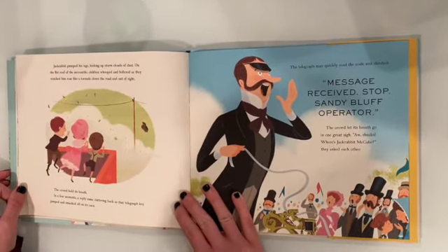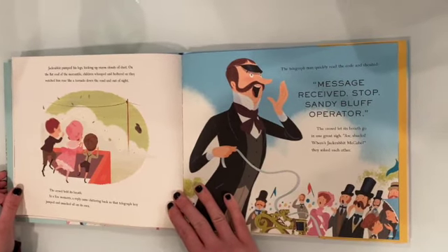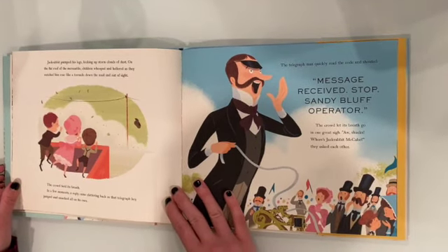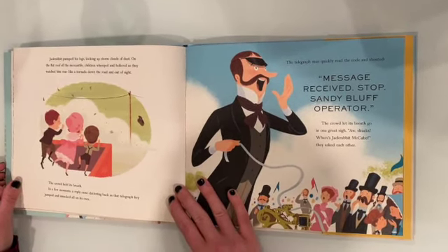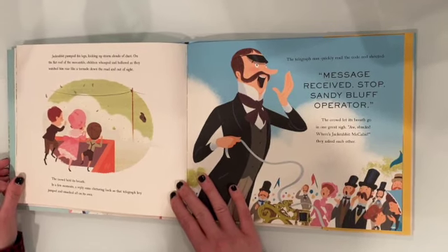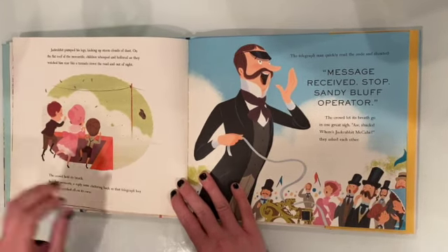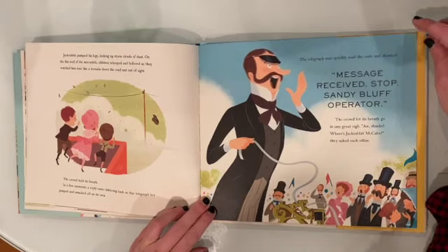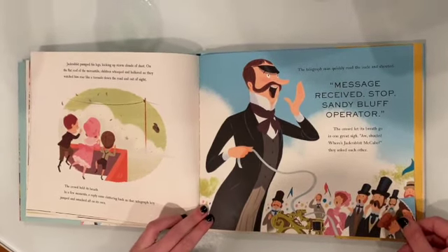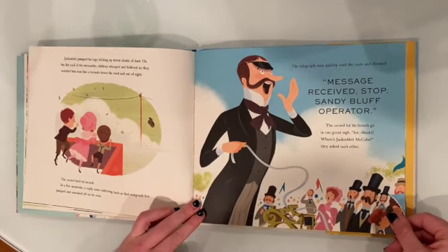JackRabbit pumped his legs, kicking up storm clouds of dust. On the flat roof of the Mercantile, children whooped and hollered as they watched him roar like a tornado down the road and out of sight. The crowd held its breath. In just a few moments, a reply came clattering back as that telegraph key jumped and smacked all on its own. The telegraph man quickly read the code and shouted, "Message received. Stop. Sandy Bluff operator."